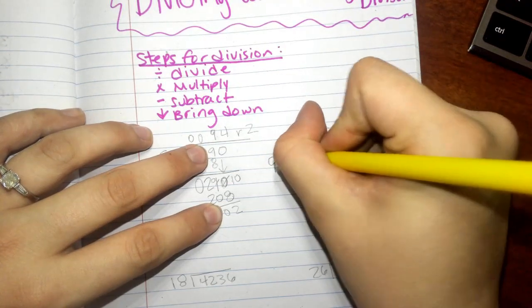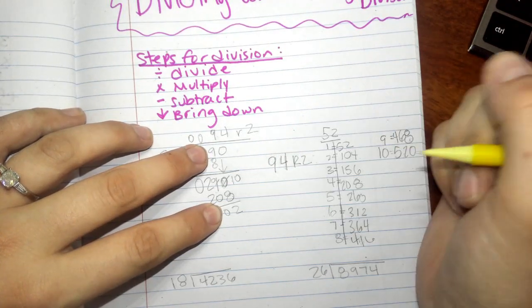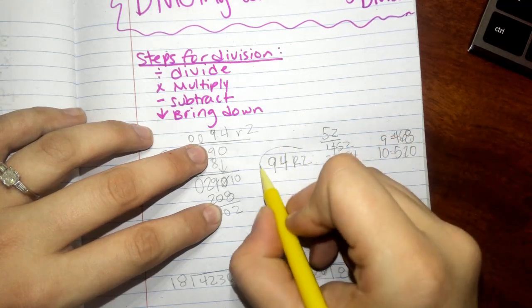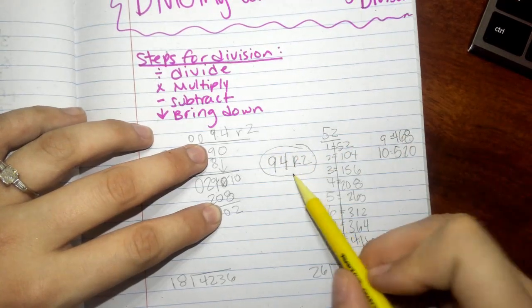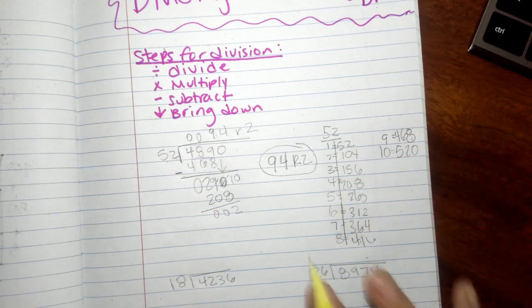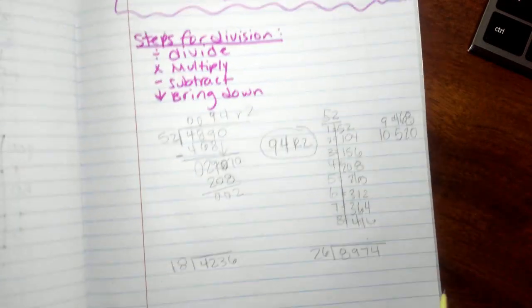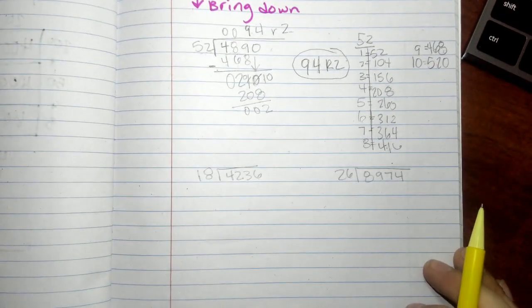94 remainder 2. And remember, we call this my quotient. This is my quotient. Okay. Hopefully that wasn't too confusing, but if it was, it's okay. We're going to do 2 more examples. So we will start with our next one.